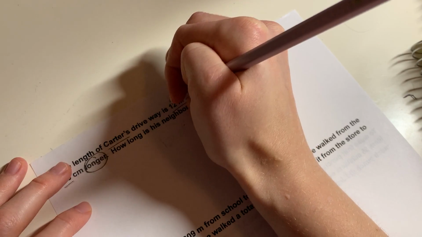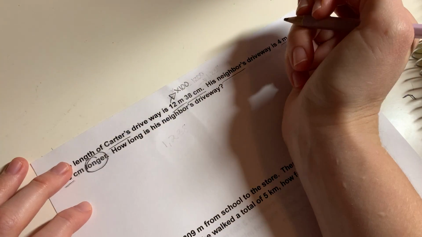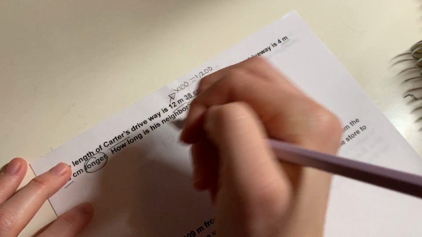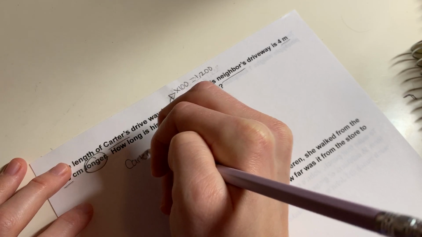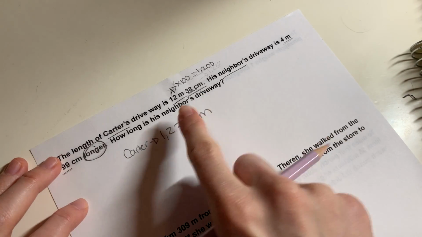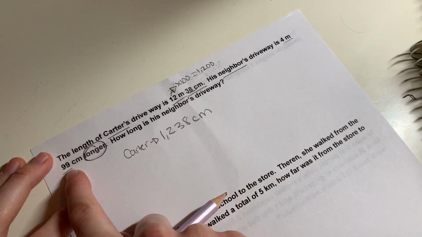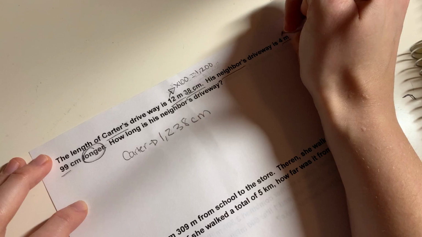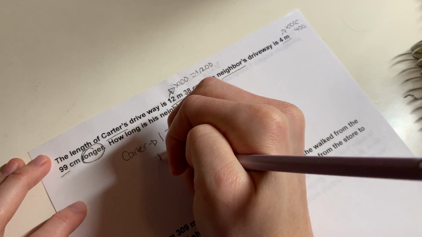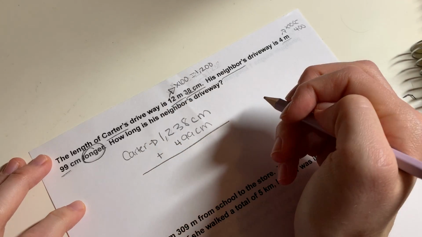So I'm going to go ahead and change 12 meters into centimeters, and to do that I'm going to multiply by 100 because there's 100 centimeters per meter, and I'm going to get 1,200. Okay, adding on that 38 centimeters, I'm going to get that Carter's driveway is 1,238 centimeters. Okay, now I need to add the neighbor's driveway of being 4 meters and 99 centimeters longer. So I need to add that on. 4 times 100 gives me 400 plus 99. So the neighbor's driveway is 499 centimeters longer.